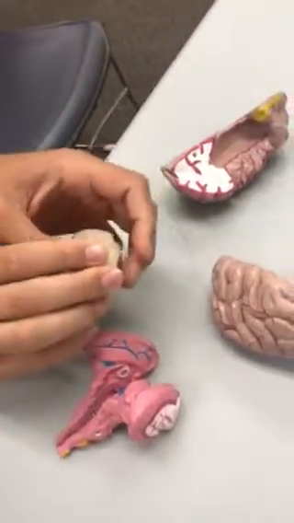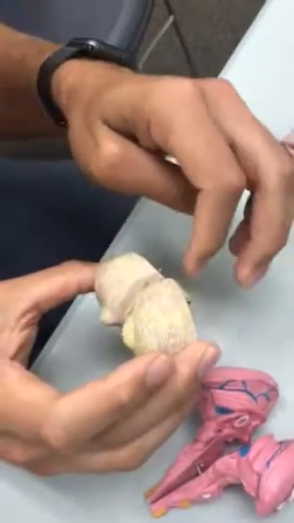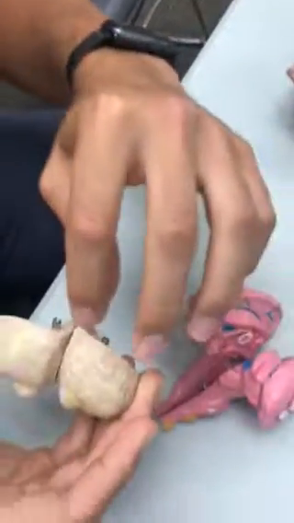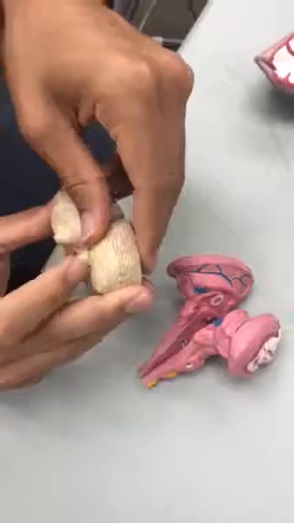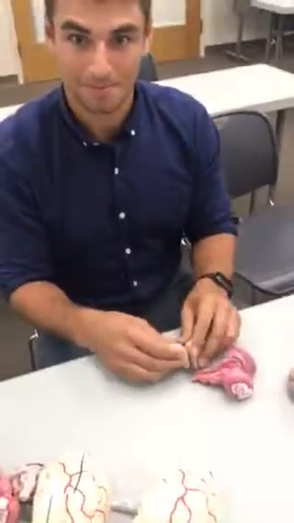So we have the, actually maybe this way. So we have the vermis, the falx cerebelli, the tentorium cerebelli would be this kind of fissure right here, and these are the cerebellar peduncles. And these are the cerebellar hemispheres. Okay, I think that's it.